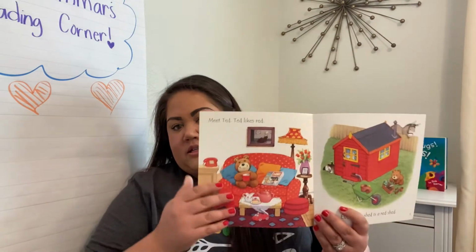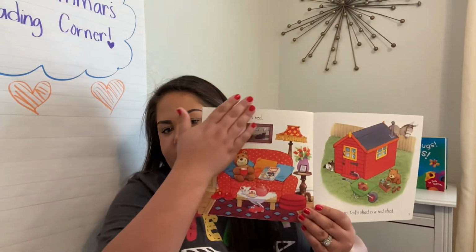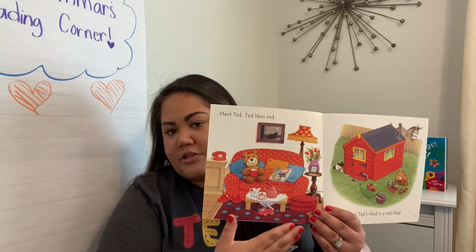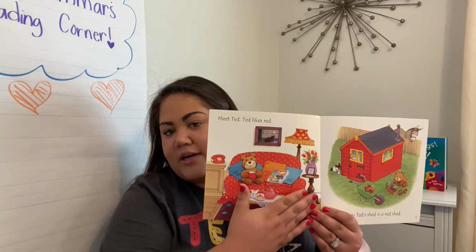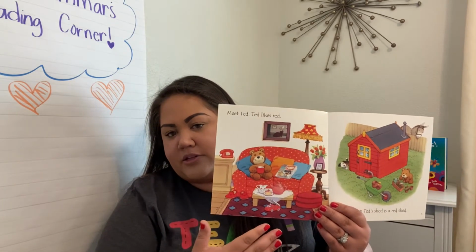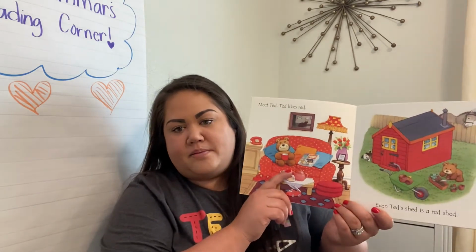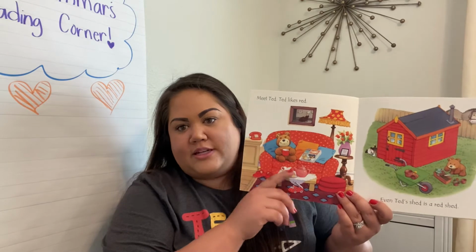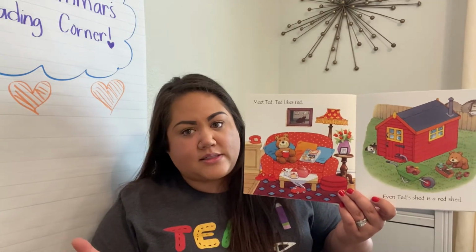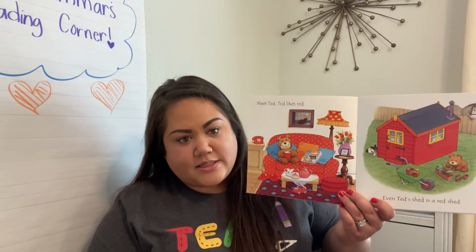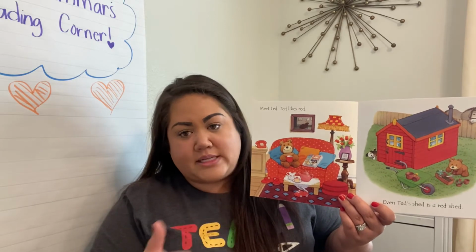Okay? So you're going to start on the first page, and you're going to ask them, what do you see in the picture? And then you're going to try to lead them to tell you details in the picture. If they just say bear, that's not a complete sentence. So you're trying to push them to say more details and use complete sentences.